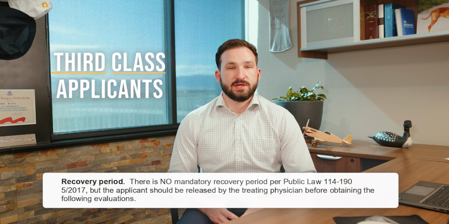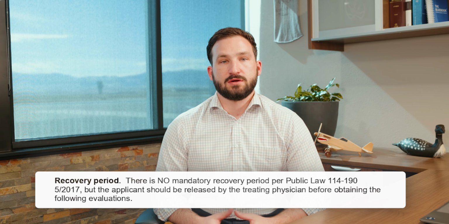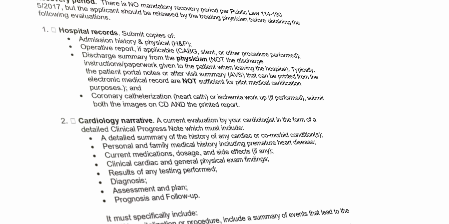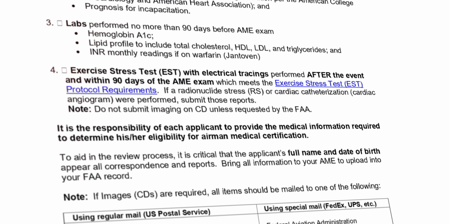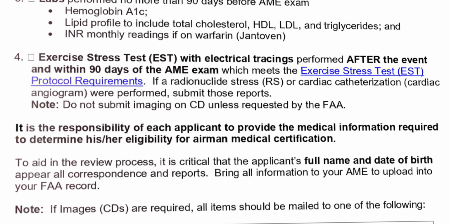For third class applicants, there is no mandatory recovery period. So once your treating cardiologist or other treating physician clears you, then you may apply for FAA medical certification. Once cleared by your own doctor, you'll want to start a nearly identical record collection process to the first and second class applicants. You'll need hospital records, a cardiology narrative, lab results, an exercise stress test with electrical tracings performed after the event and within 90 days of your AME exam.